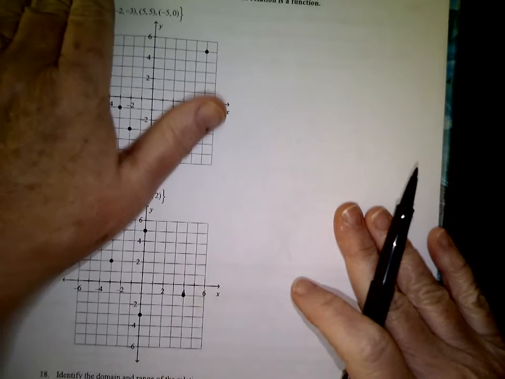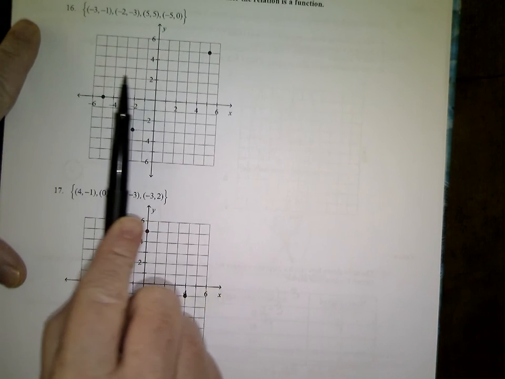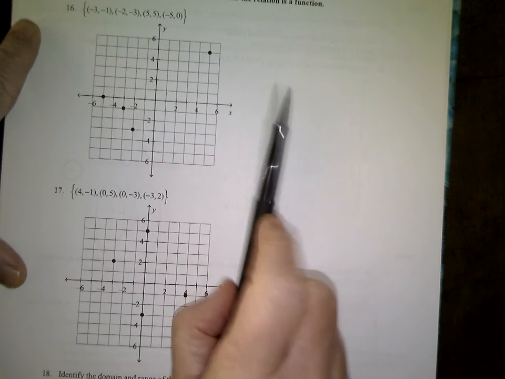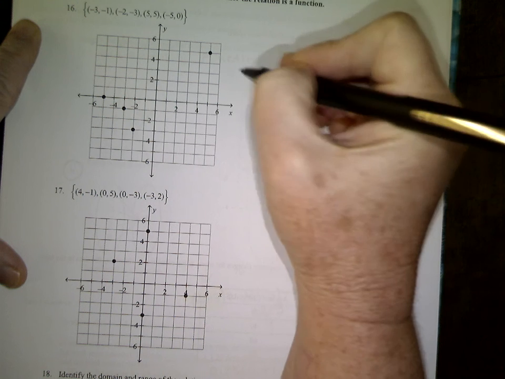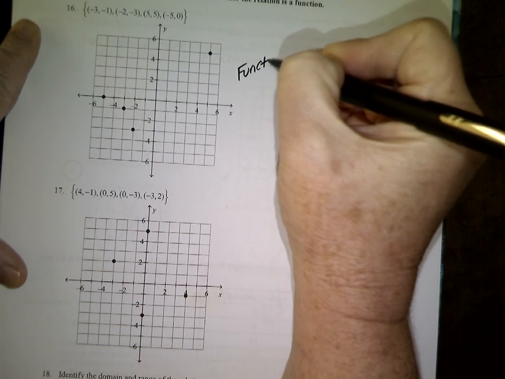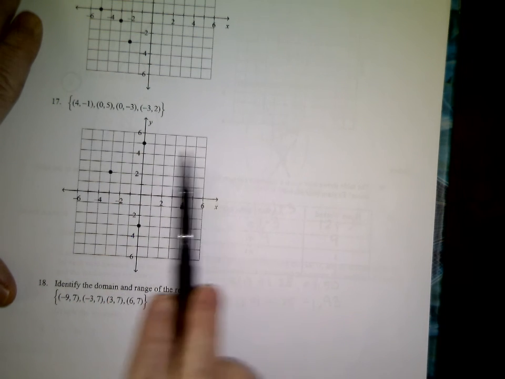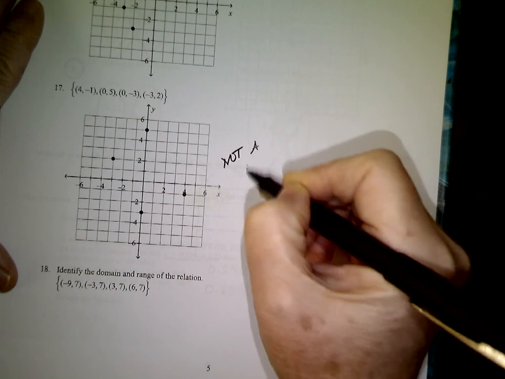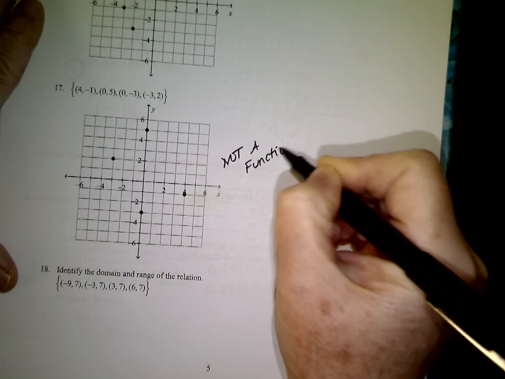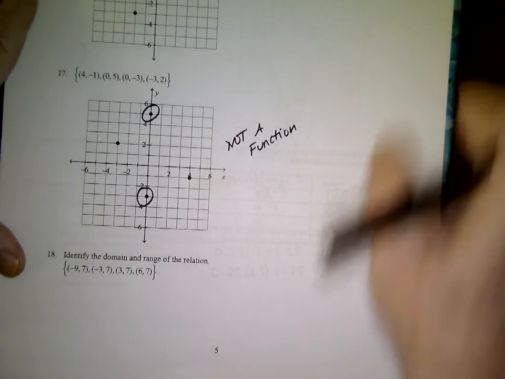It should be 16. Use the vertical line test to determine whether the relation is a function. This one's a function. 17. Ty, tell me about 17. Tell me why. So these 2 points cause it to fail as a function.